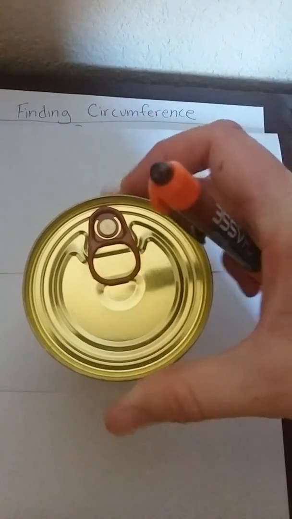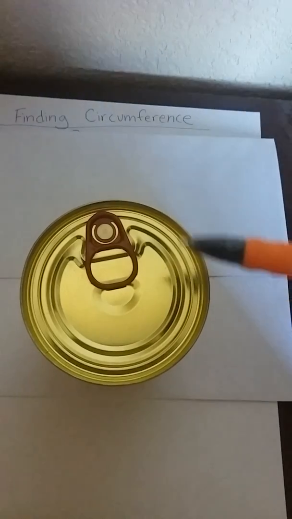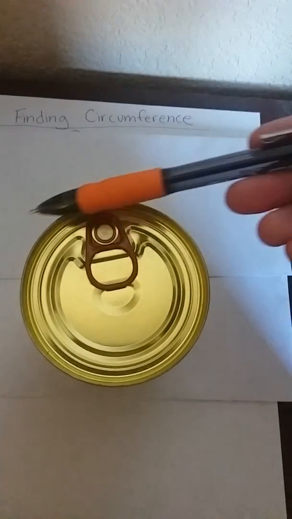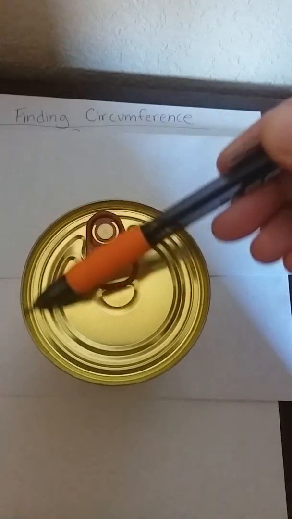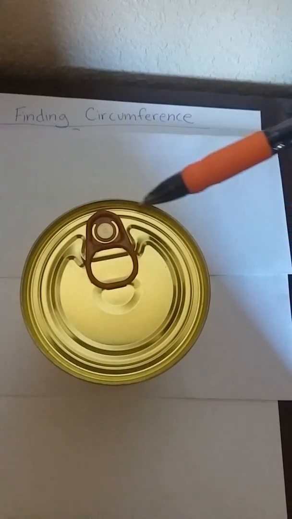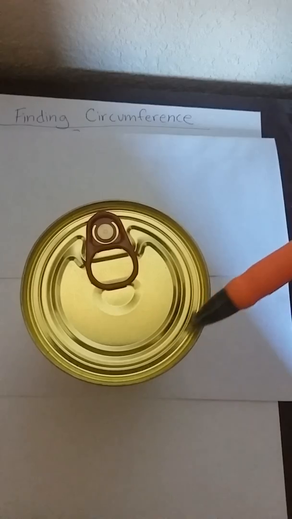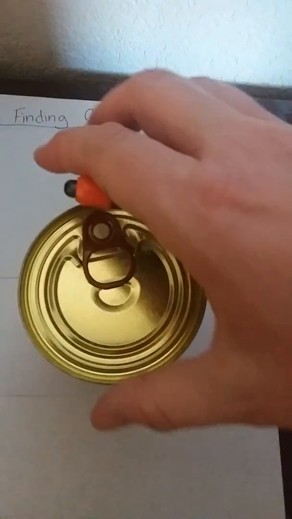Now, circumference, if you remember from yesterday, is the distance all the way around the outside of a circle. So for example, in this can, the top is a circle. The circumference is if I take a measuring tape and I measure all the way around it. The distance all the way around would be the circumference of this circle.